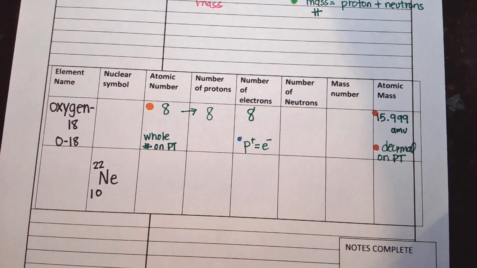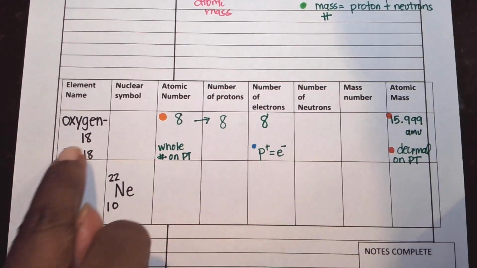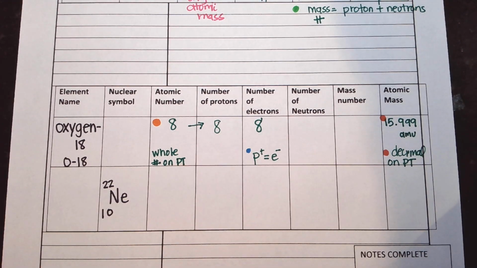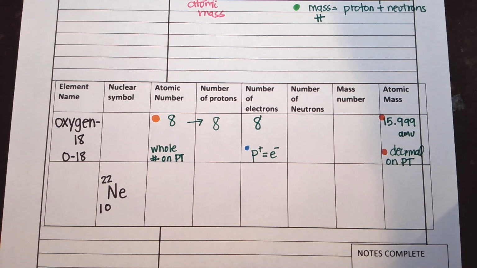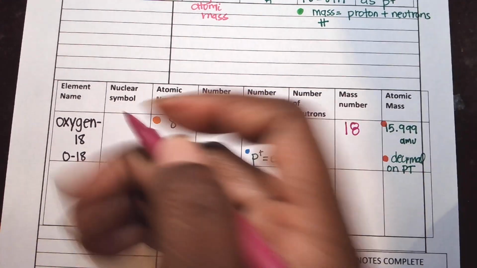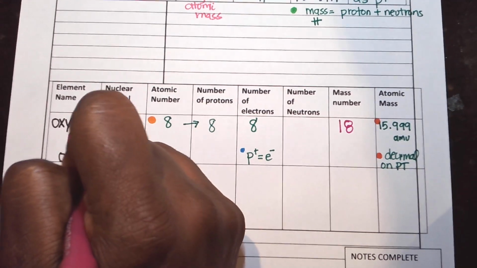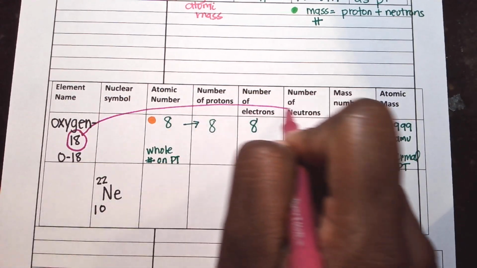Now, in this case, we cannot simply round this number. You cannot round it if they give you the name with a number. This number is your mass number. The mass number is 18, and that comes from here. It's in the name.